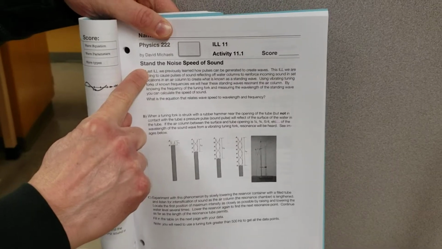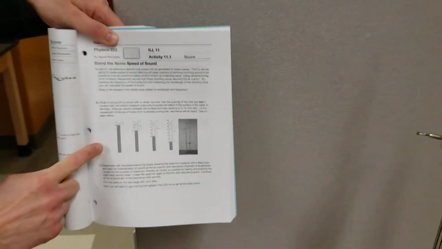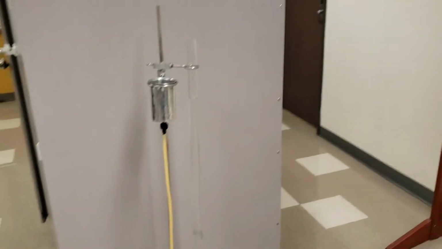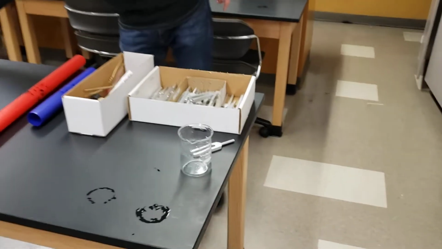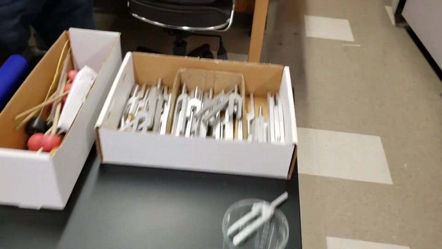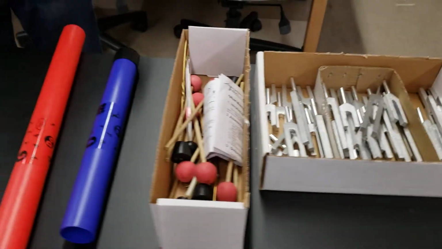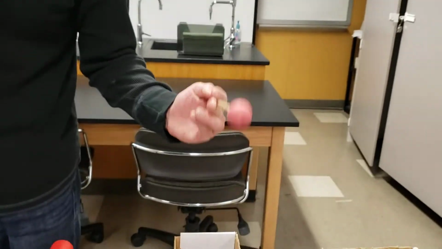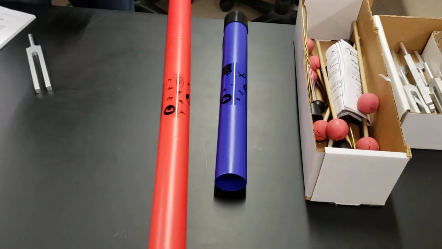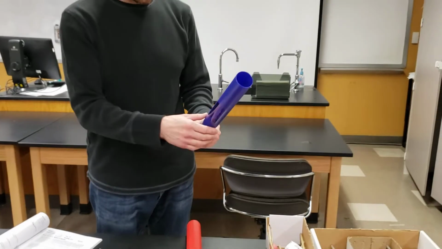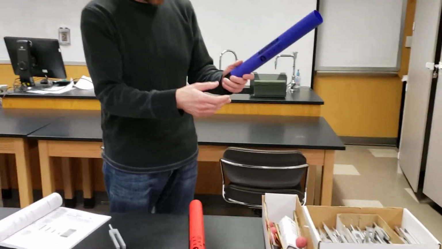We're going to run through our standard noise lab. So what you'll need for this are our resonance tube apparatus, as you can see right here, a beaker to fill with water, tuning forks, rubber mallets, and then our musical sound tubes. The phenomenon we're looking for is we're going to make a standing wave of sound in an open tube.